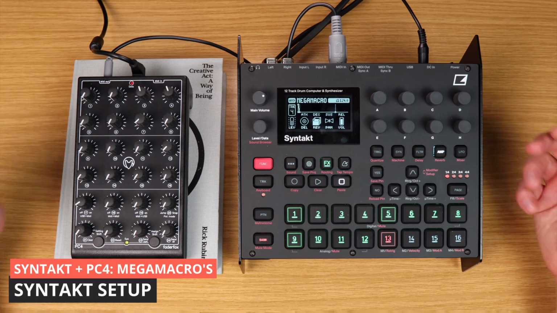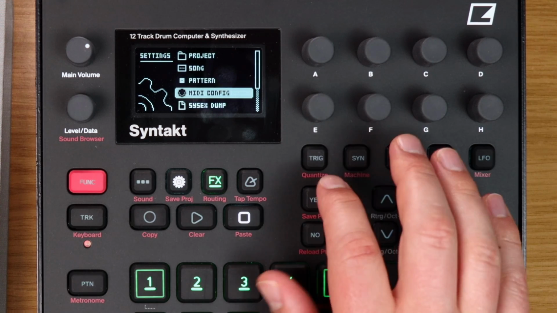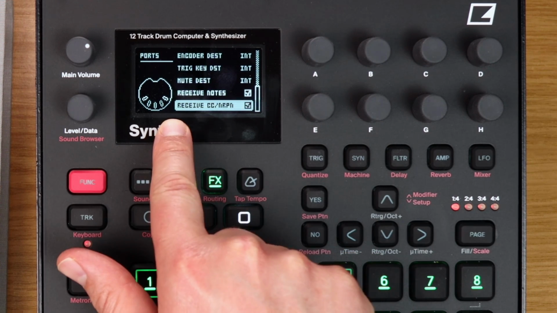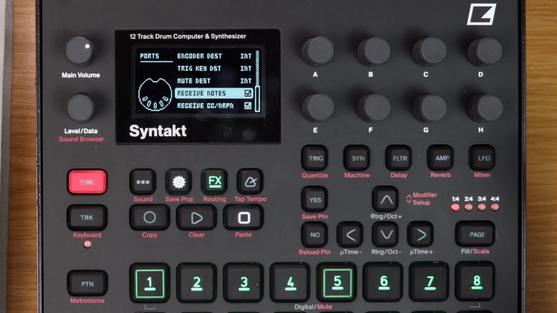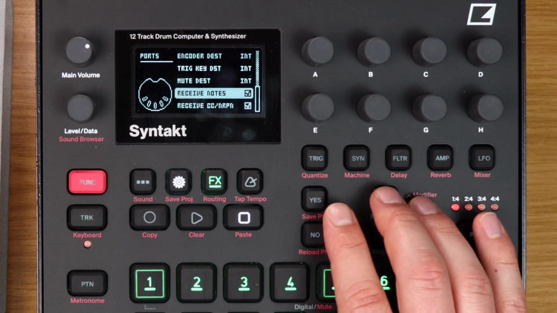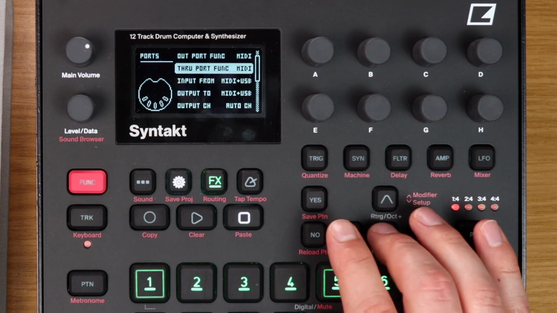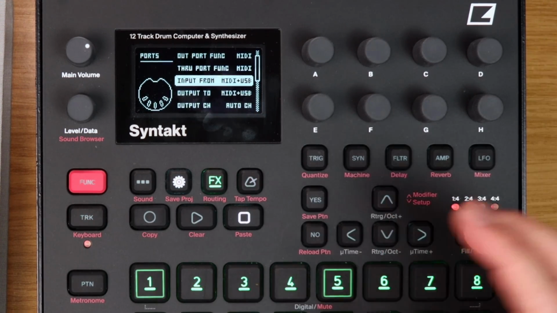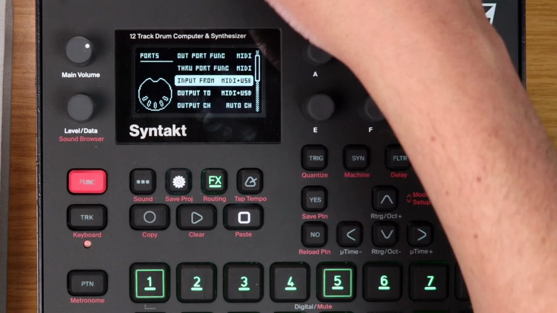Before I take you through how to set up the Faderfox, let's just make sure we've got the Syntakt set up correctly. You need to go into Settings, MIDI Config, Port Config, and then scroll all the way to the bottom and make sure you've got Receive CC on. That's to accept CC messages from the PC4 or any other MIDI controller that you are using with the Syntakt. And then if you go to the top and look for Input From, you want to make sure you've got MIDI enabled. You can just select MIDI, or you can select MIDI plus USB, which is what I have set up, so then I can use Overbridge or transfer files to and from the Syntakt.